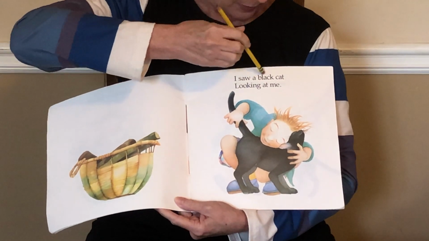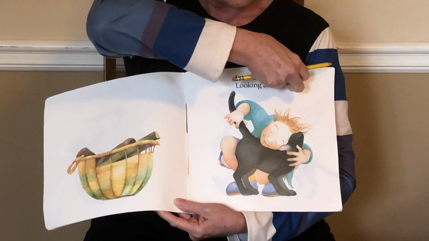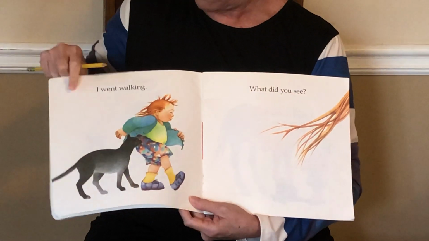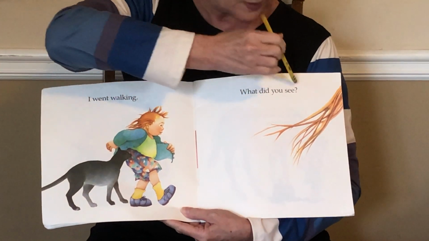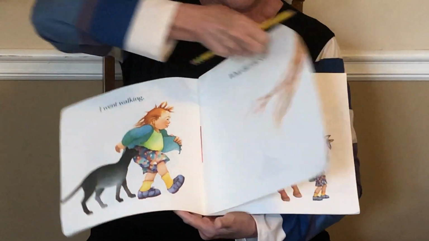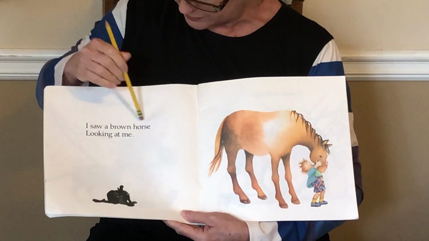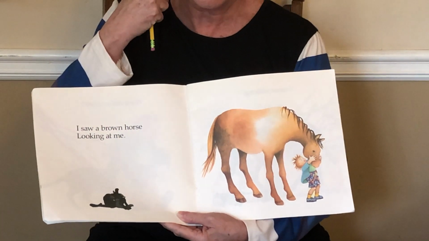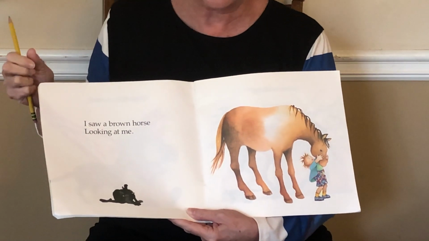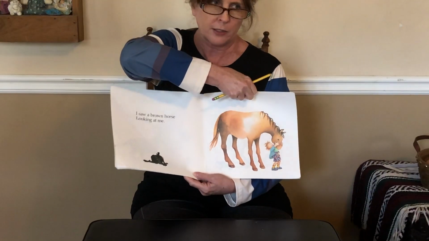I saw a black cat looking at me. I went walking. What did you see? I saw a brown horse looking at me. Do you hear the pattern? I could also see it when I was reading it. Some of the words in sentences repeat. Let's go on and listen again.